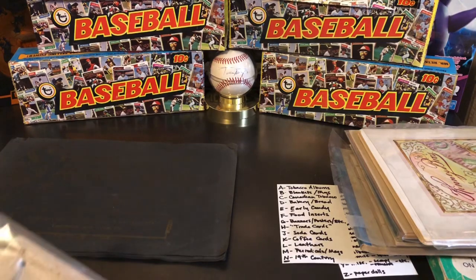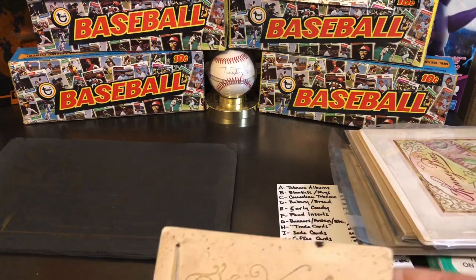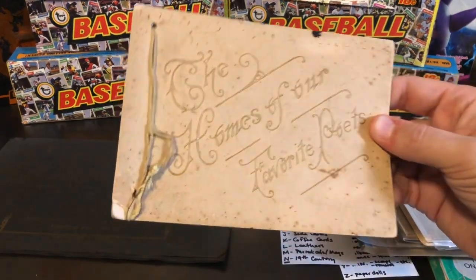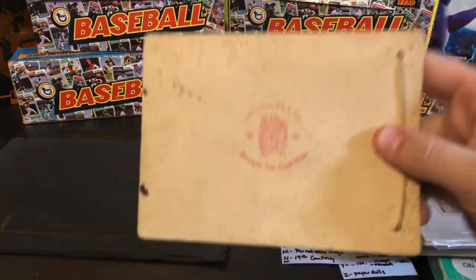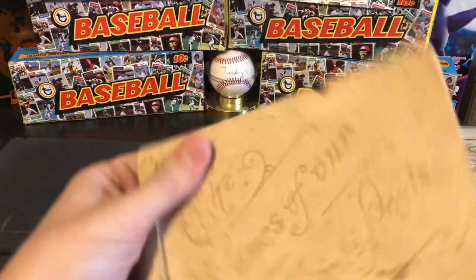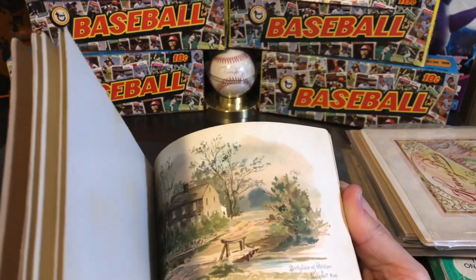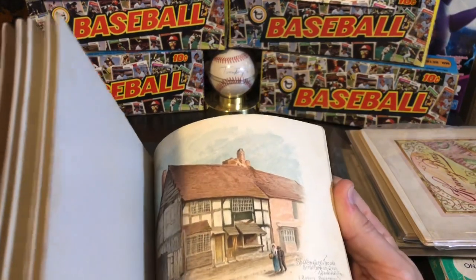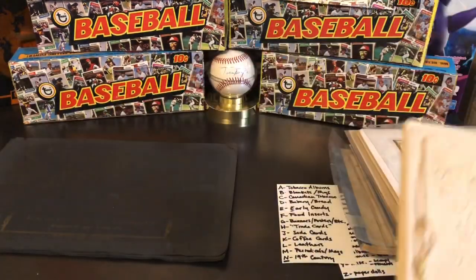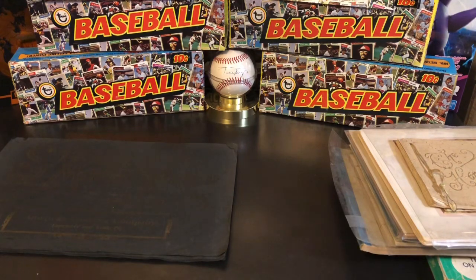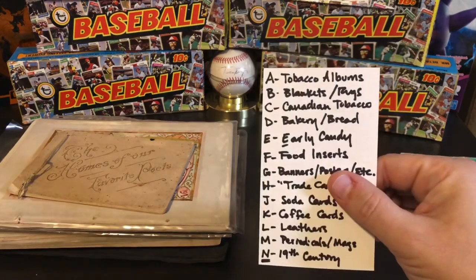And here's another one. Certain brands are obviously much tougher to find than others, but here is the Homes of Our Favorite Poets, and some obvious modeling and everything on the front. But this is an album by Kimball. And inside, some well-done pictures of the Hawthorne Mansion, Whittier's house, Shakespeare's birth house, Lord Byron, people like that. So these are what are considered tobacco albums. So that is what is under the A designation.